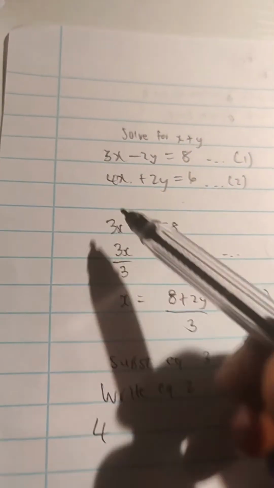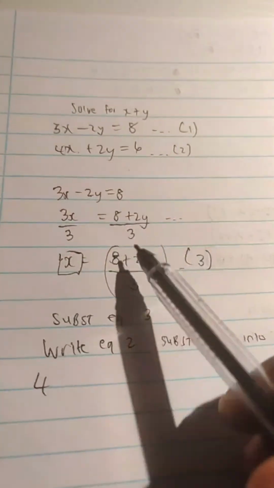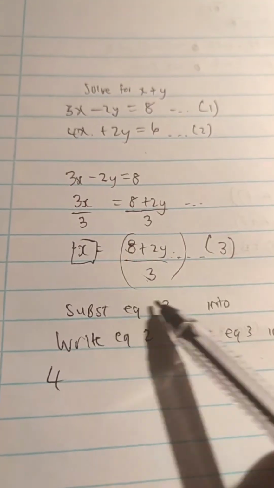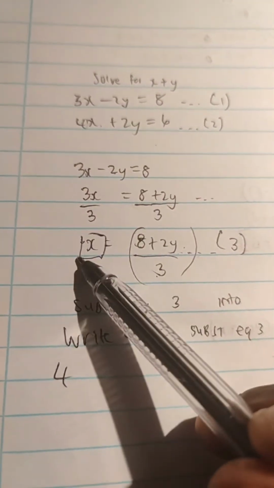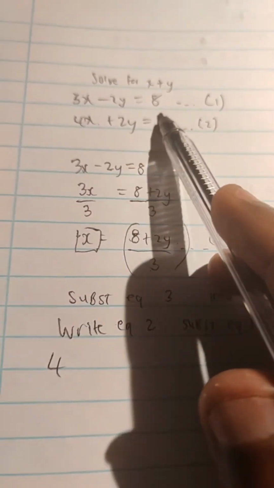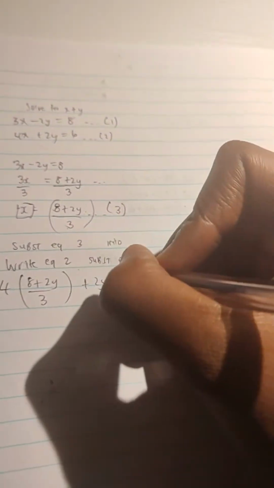It is what? 4, followed by what? By x. But remember, the x is going to be what? 8 plus 2y over 3. So we're going to substitute 8 plus 2y over 3 in the place of x in equation 2, which is this equation. So let's go and substitute that. In the place of x in brackets, we write 8 plus 2y over 3, followed by what? Plus 2y, followed by what? Equal to 6.